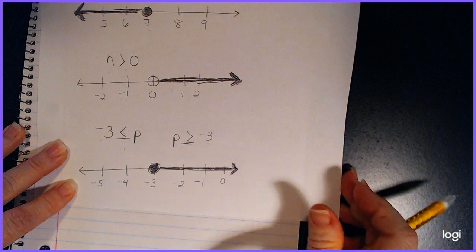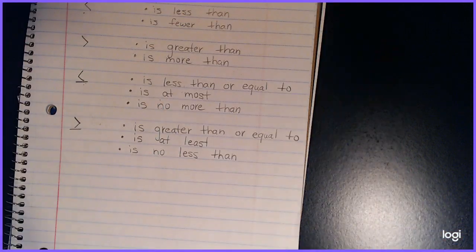Okay, so this is all we're going to do with inequalities today. We will do a little bit more of inequalities tomorrow.